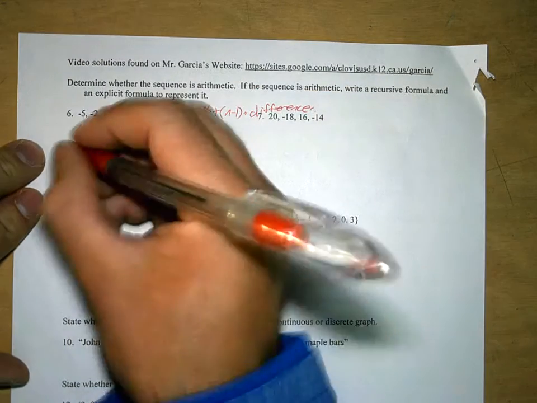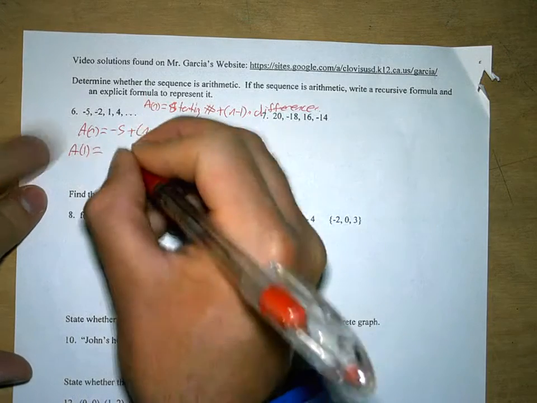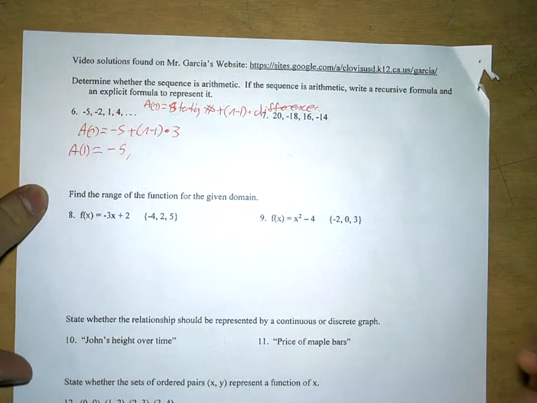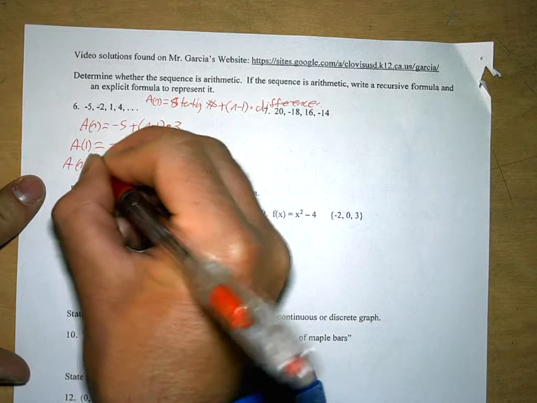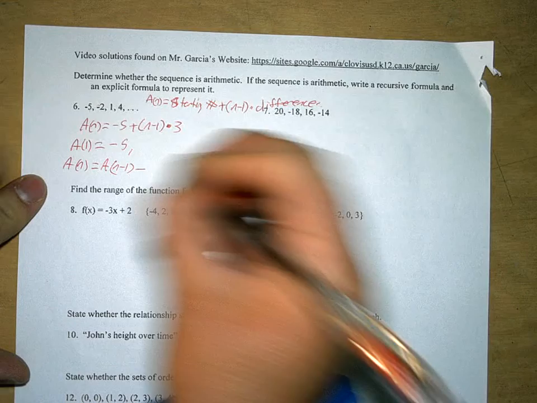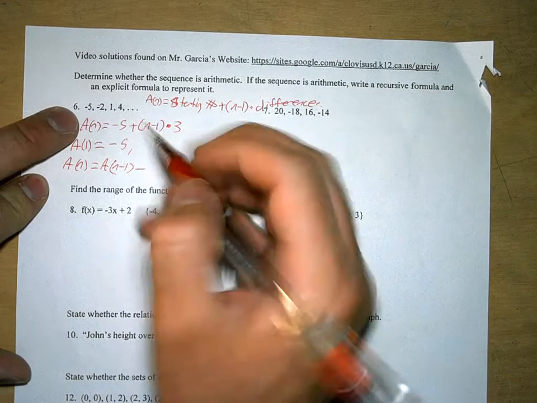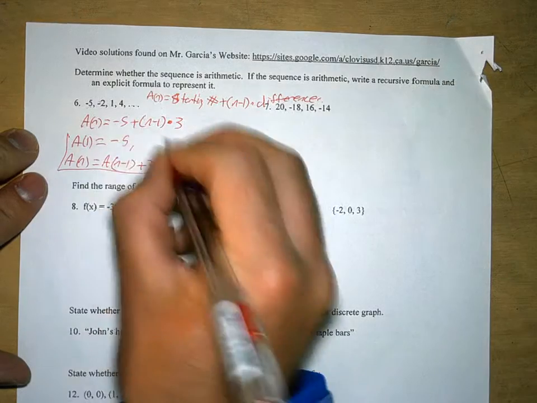Now I want to write the recursive formula I wrote on the back side. A of 1 equals the starting number, -5. First term is the starting number. So the current term equals the term before it, plus the difference, and the difference here is 3, so plus 3. So these are my two formulas.